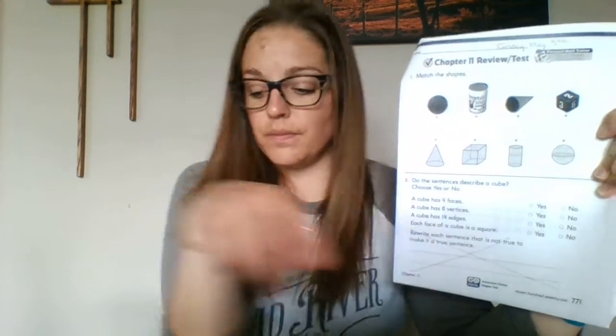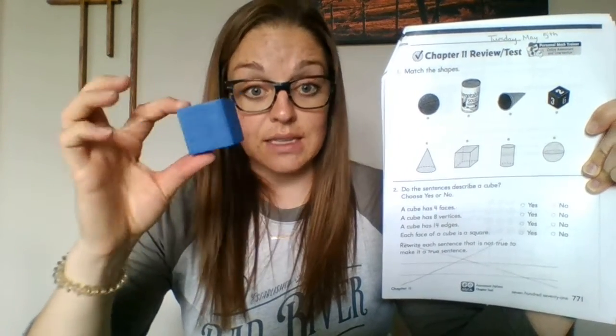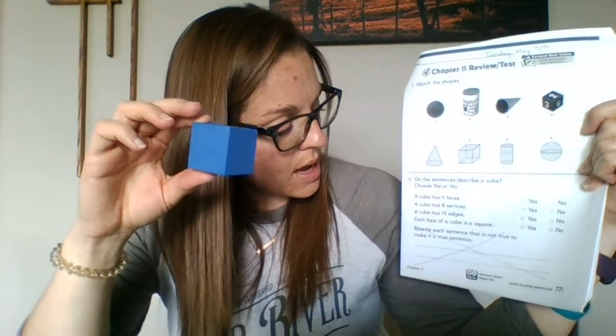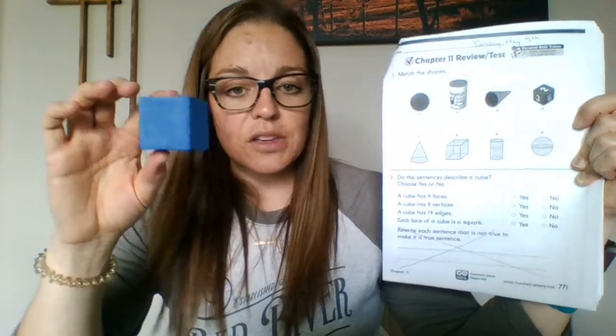Choose yes or no. All right, so remember, this is a cube. If you have a dice or something that is this shape at home, you might want to grab it for this next one. So number 2, the first sentence they give you is, a cube has 4 faces. So if you agree a cube has 4 faces, you would mark yes. If you do not agree, you'd mark no.